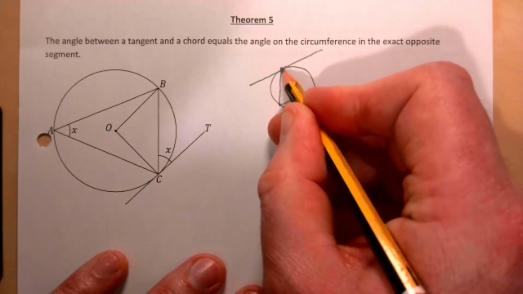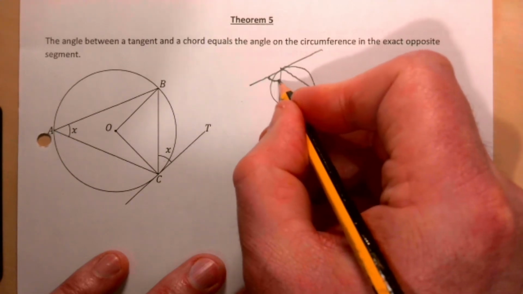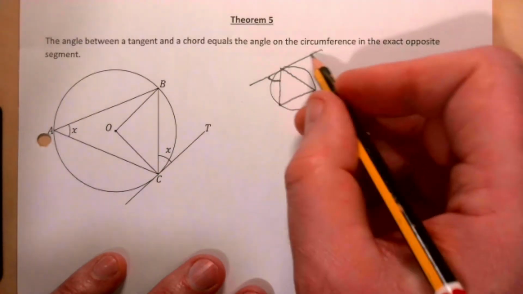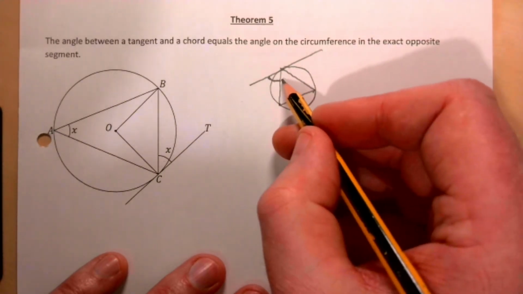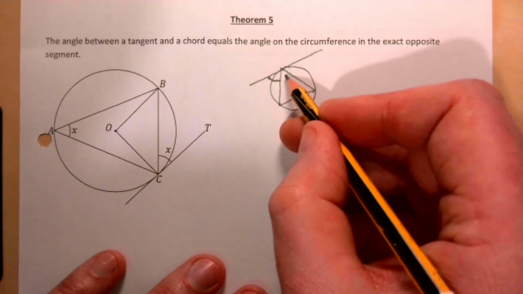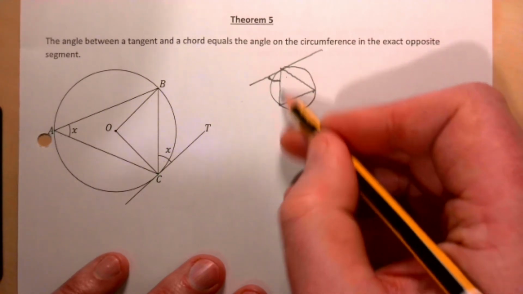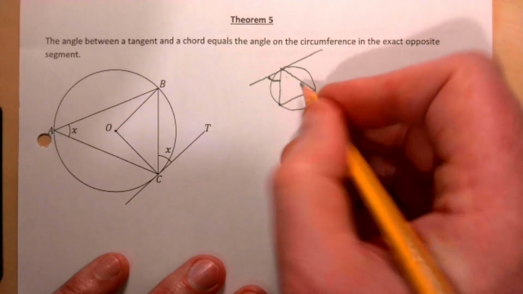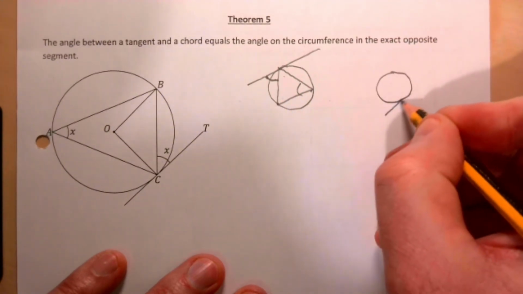And I can tell you my wee silly way of remembering it. It's saying that this angle here is the same as one of the angles in the triangle. It's a bit silly, but I remember that this angle here is the same as one of these angles. It's not going to be that one because it's right beside it. It's not that one because they're on the same line, the same edge of the triangle. So it must be this one here. Let's show it again in another example.